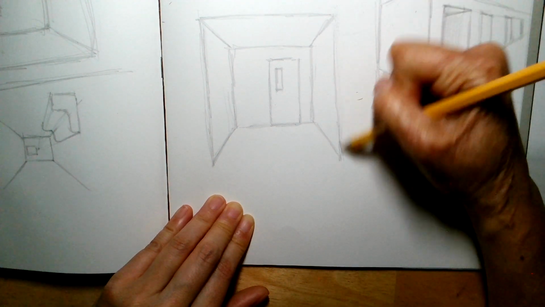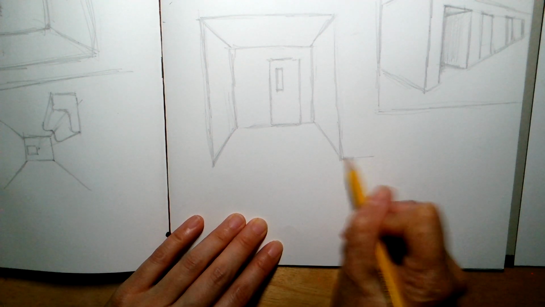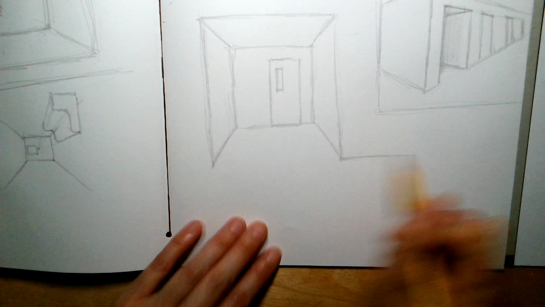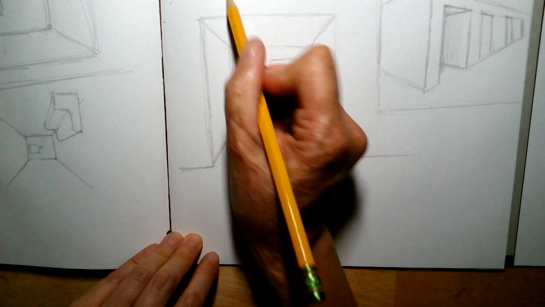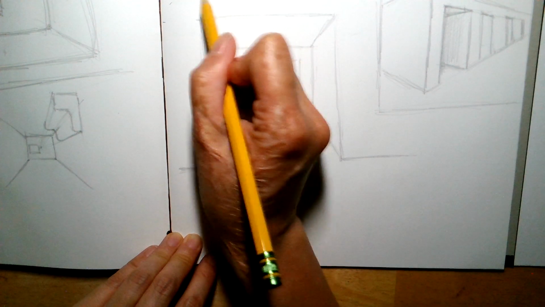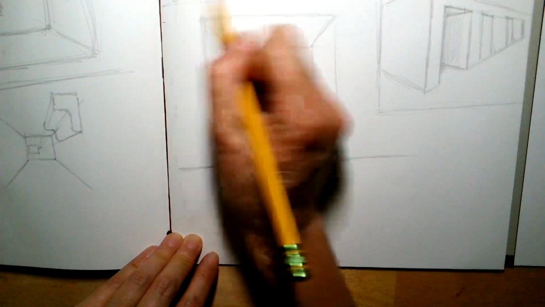So we've got to finish the outside. Here is the floor on the outside, where the wall meets the floor. And then this part right here, where the ceiling meets the wall. So again, another rectangle.